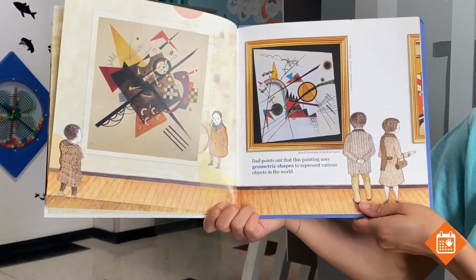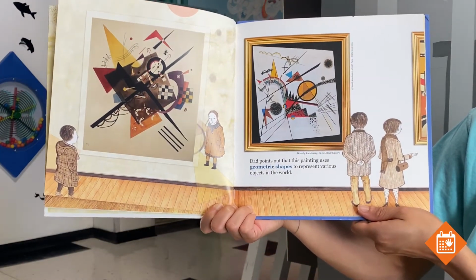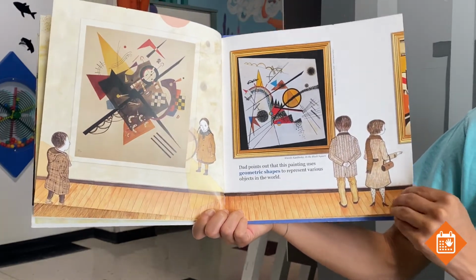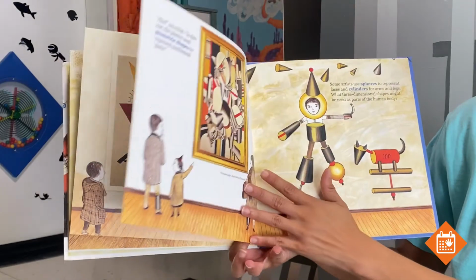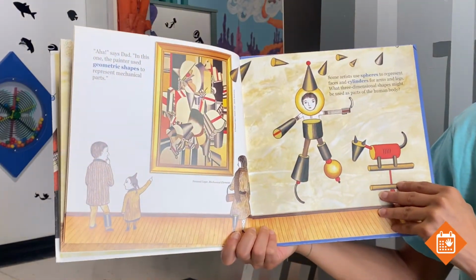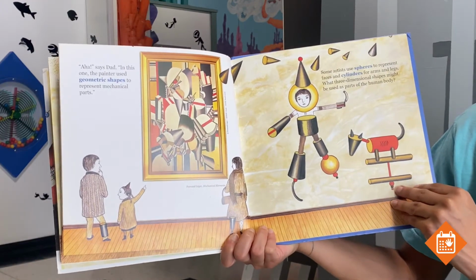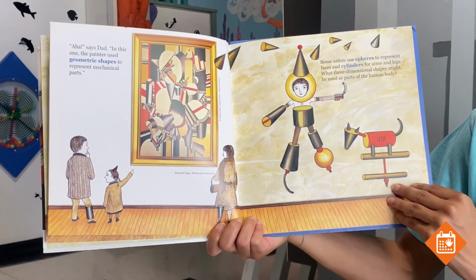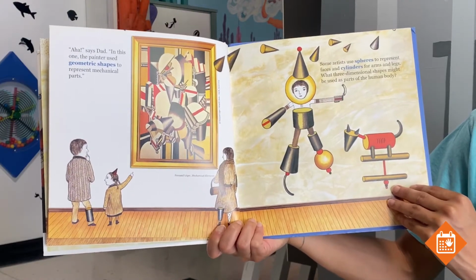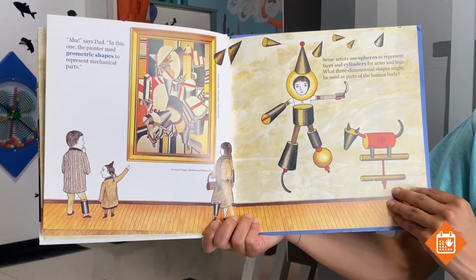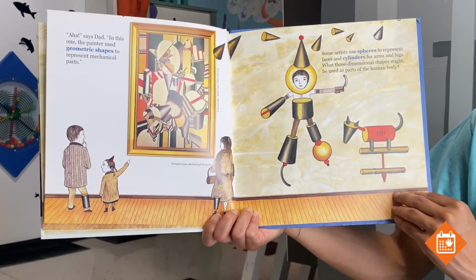Dad points out that this painting uses geometric shapes to represent various objects in the world. Aha, says Dad. In this one, the painter used geometric shapes to represent mechanical parts. Some artists use spheres to represent faces and cylinders for arms and legs. What three-dimensional shapes might be used as parts of the human body?